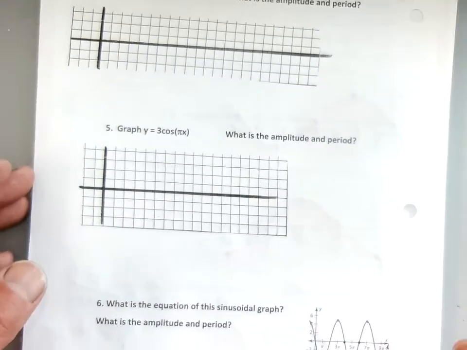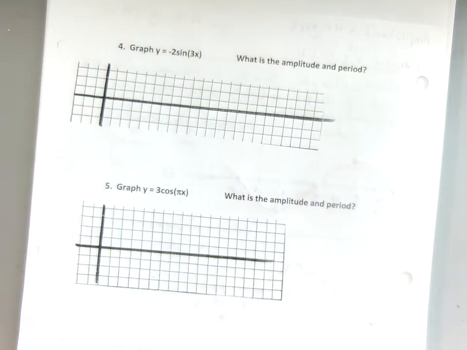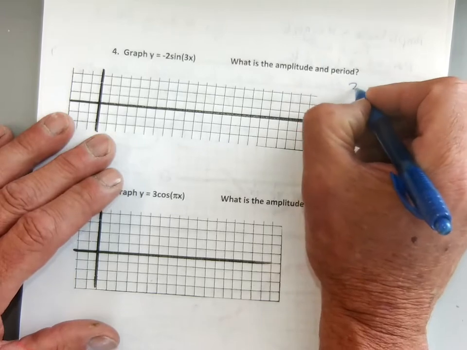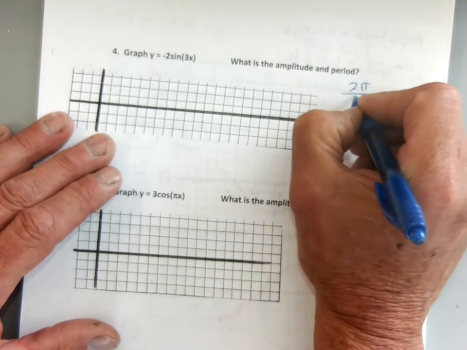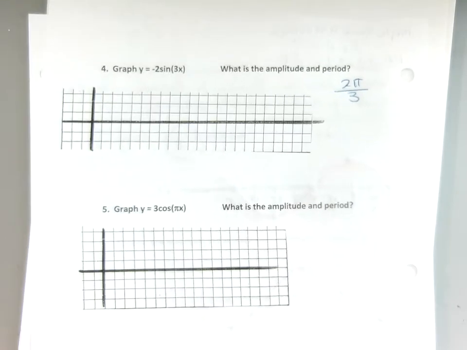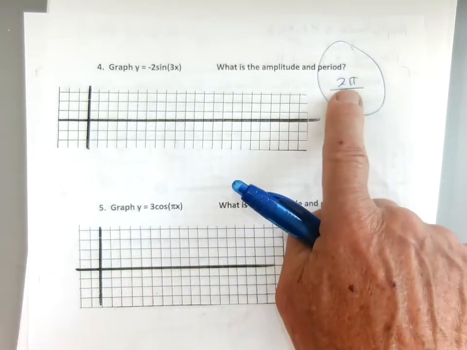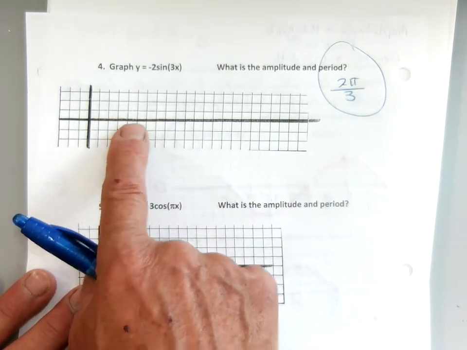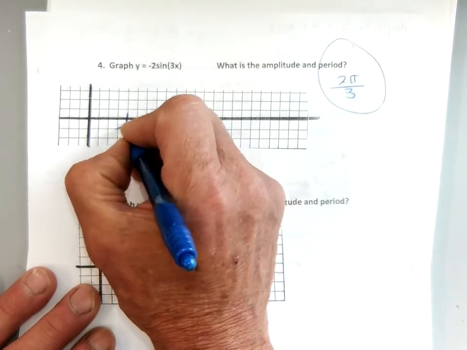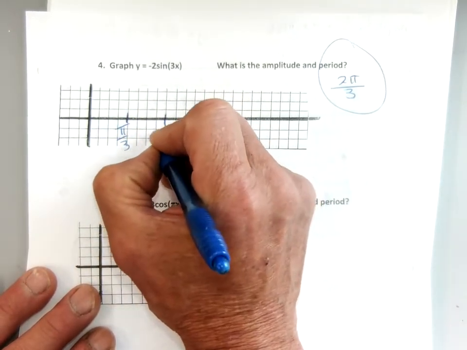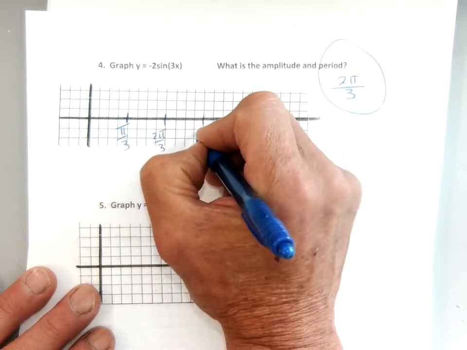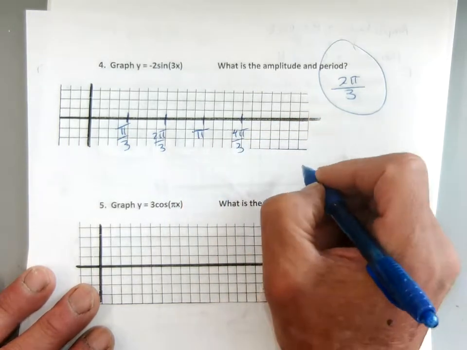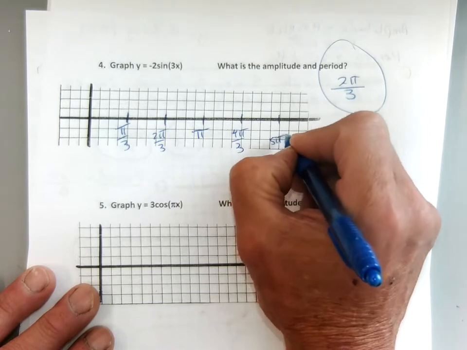Okay, now, what about example 4? 3 curves. So to get 3 curves in 2 pi, the period would be 2 pi divided by the 3 curves. So instead of going by pi halves, this time I'm going to go by thirds. Pi thirds, 2 pi thirds, 3 pi thirds, 4 pi thirds, 5 pi thirds. Do you still just space it out by 4?